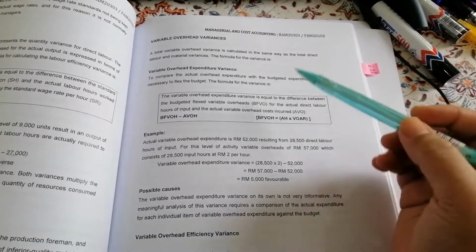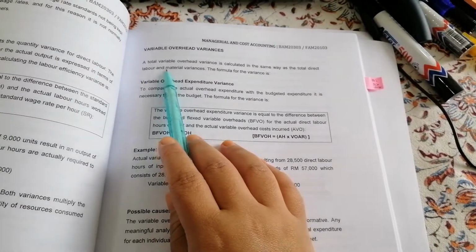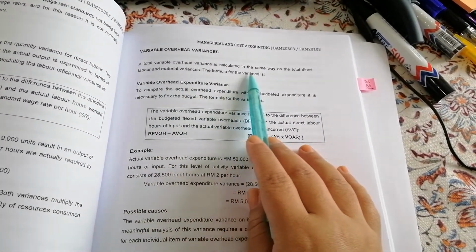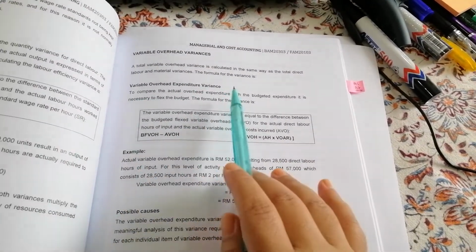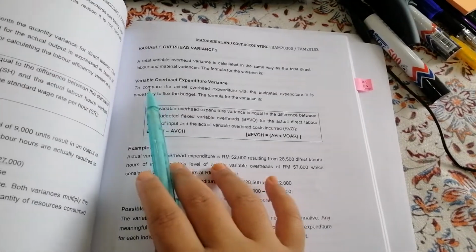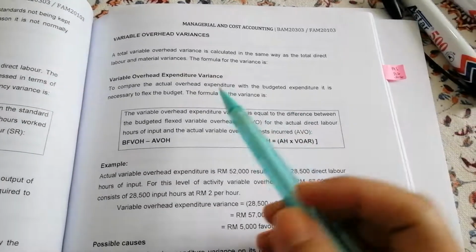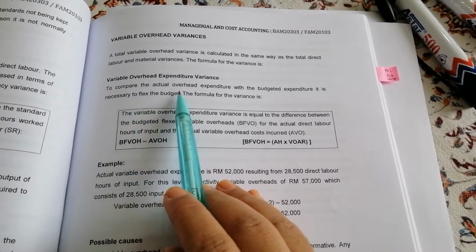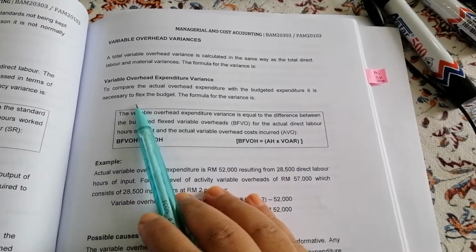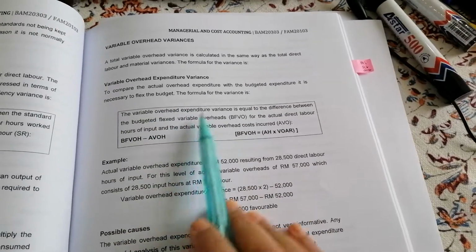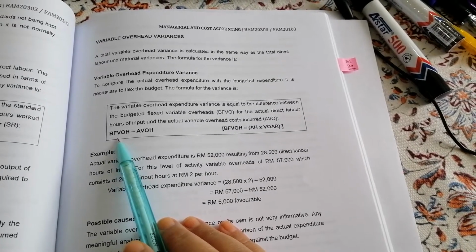Alright, now we look at the variable overhead variance. The total variable overhead variance is calculated in the same way as the total direct labor and material variance. So we have here the variable overhead expenditure variance. To get there, we compare the actual overhead expenditure with the budgeted expenditure, and it is necessary to flex the budget. So the formula for the variance is the budgeted flex variable overhead.